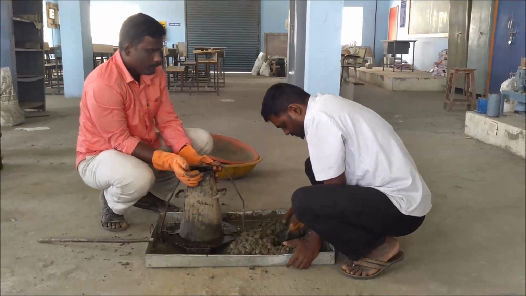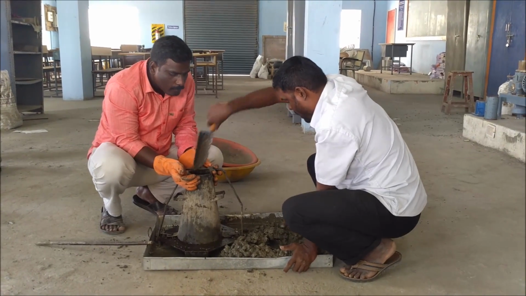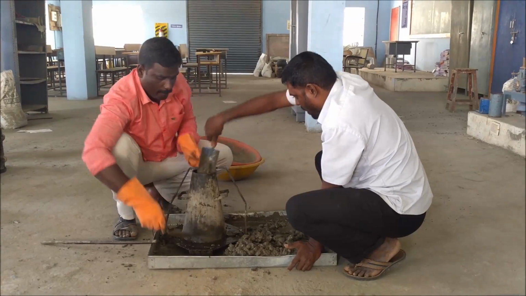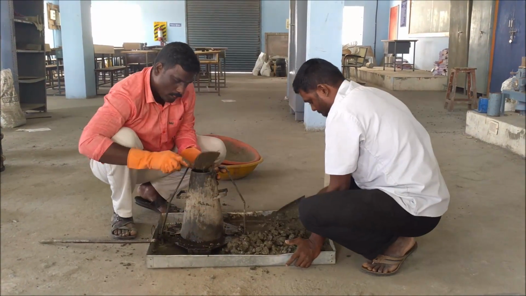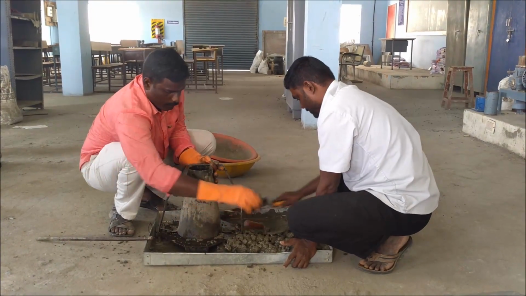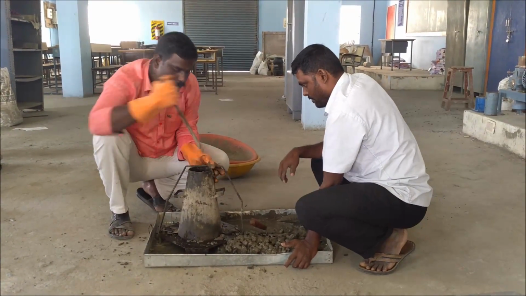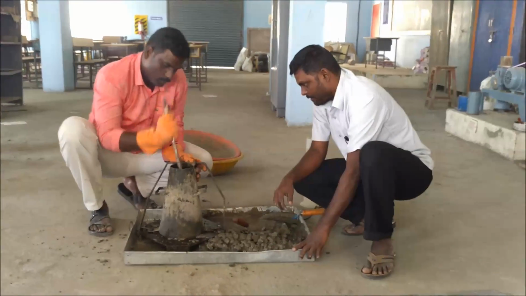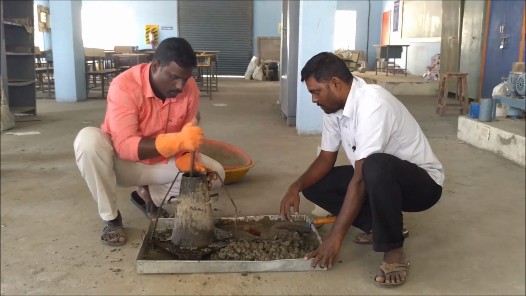The test is performed at a room temperature of 28 degrees Celsius. Now using the tamping rod, it has been tamped for 25 strokes.